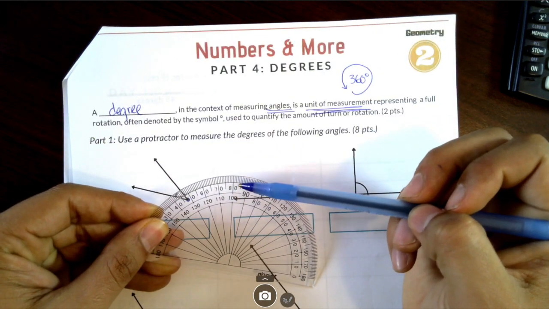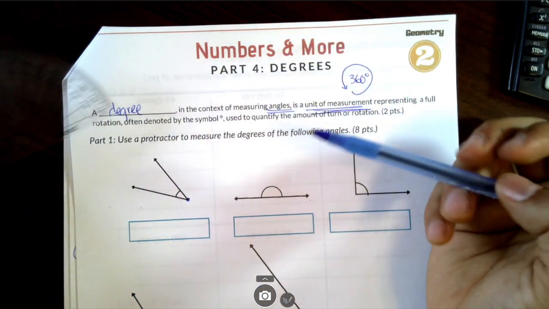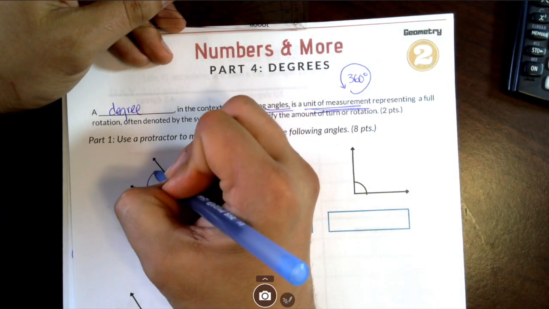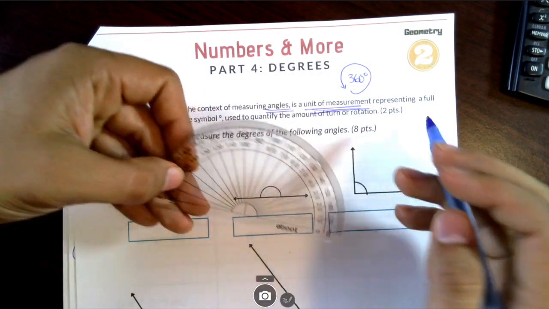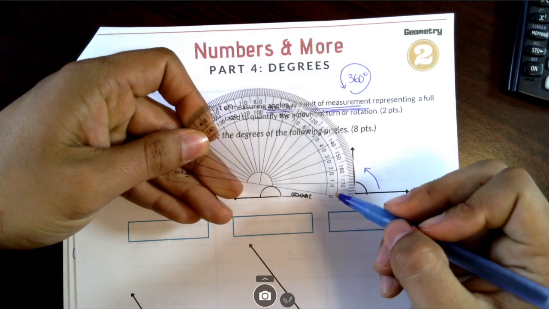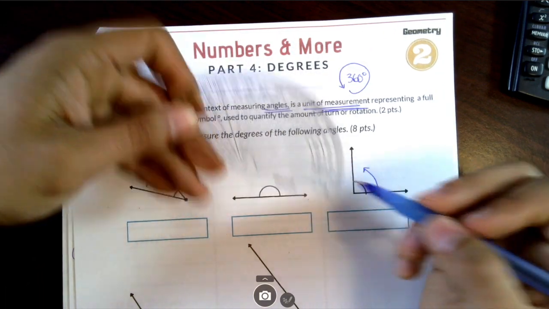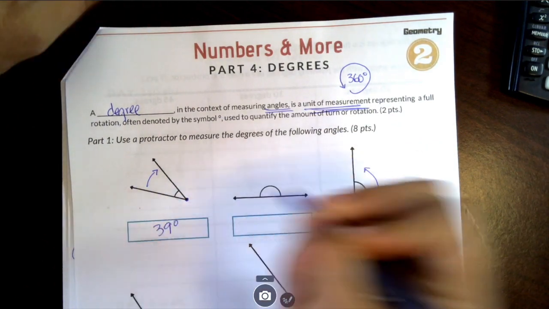Is it 100? Is it 80? Is it 70? Is it 110? You just have to be careful because it depends in which direction you're opening. If you're opening from left to right, then you're going to use the numbers on the top. If, like in this case, you're opening from right to left, then you use the numbers on the bottom. Okay, so you have to be very careful. So I'm going to say this is 39 degrees.